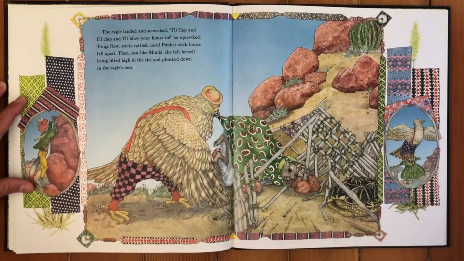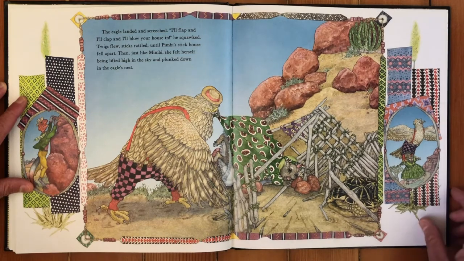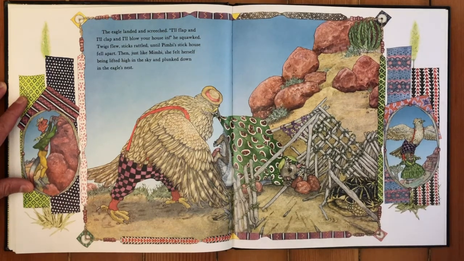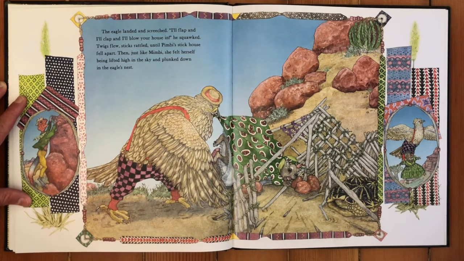The eagle landed and screeched, "I'll flap and I'll clap and I'll blow your house in," he squawked. Twigs flew, sticks rattled, until Pibby's stick house fell apart. Then, just like Mibby, she felt herself being lifted high in the sky and plunked down in the eagle's nest.